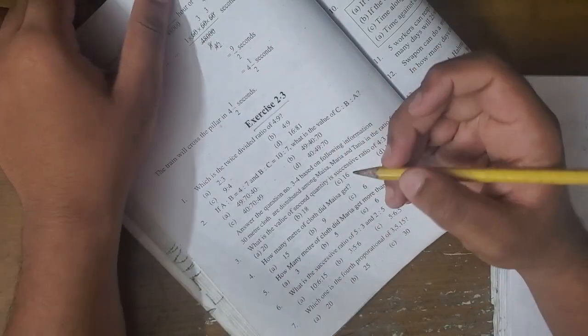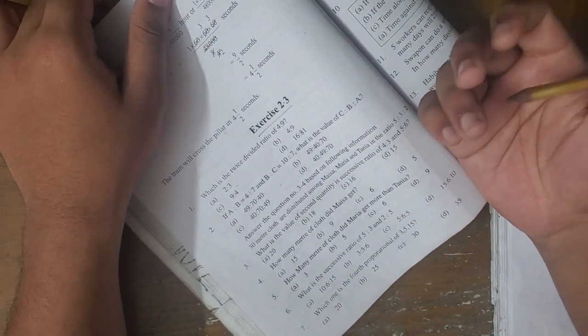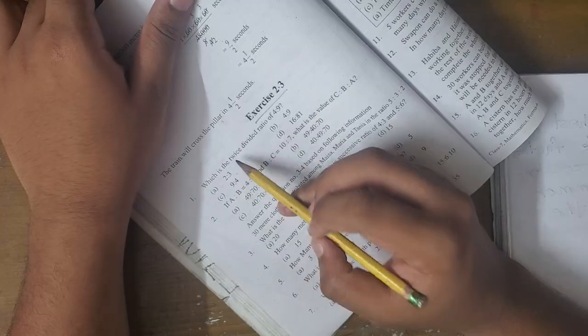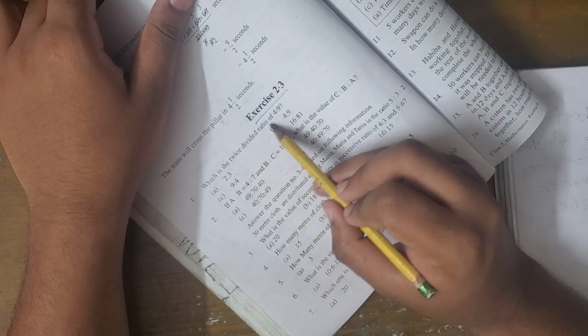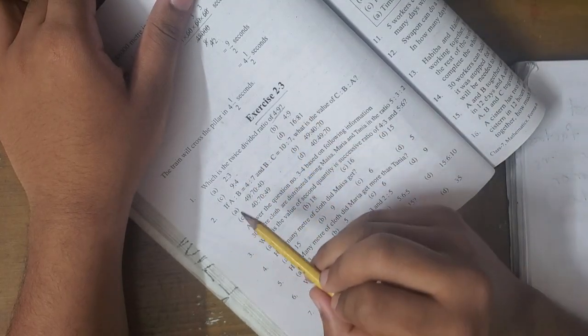So let's get started. We're going to speed run. So 3, 2, 1, go. Which is the twice divided ratio of 4 ratio 9?